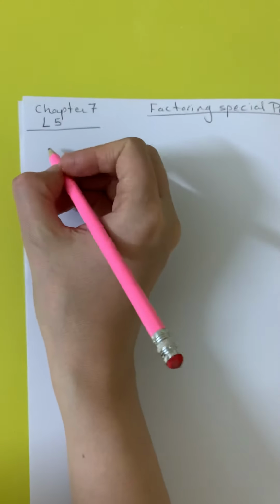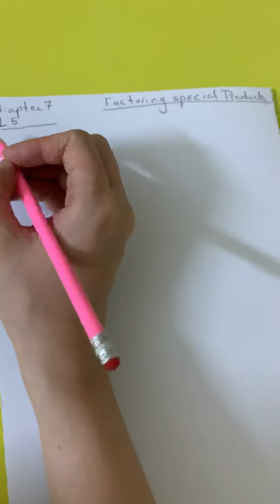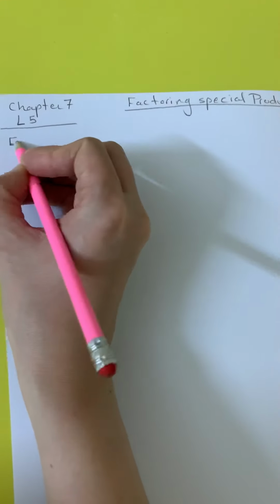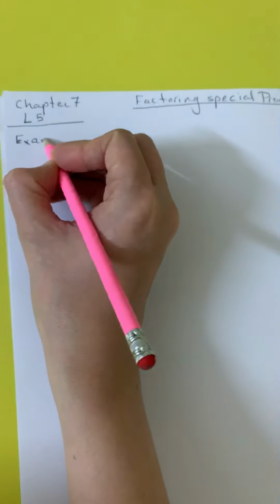Good morning, girls. Today's lesson is chapter 7, lesson 5, factoring special products, and we're going to be studying example 3.